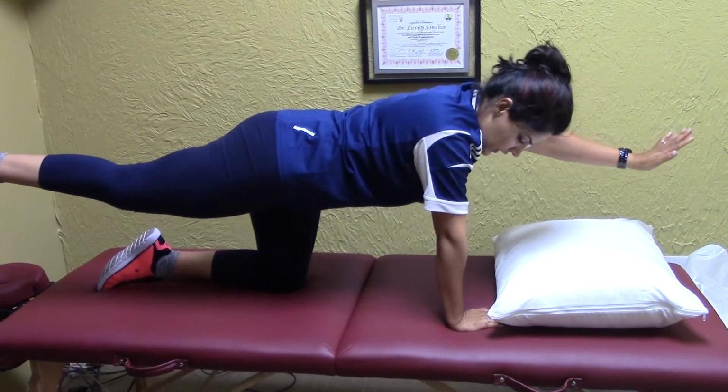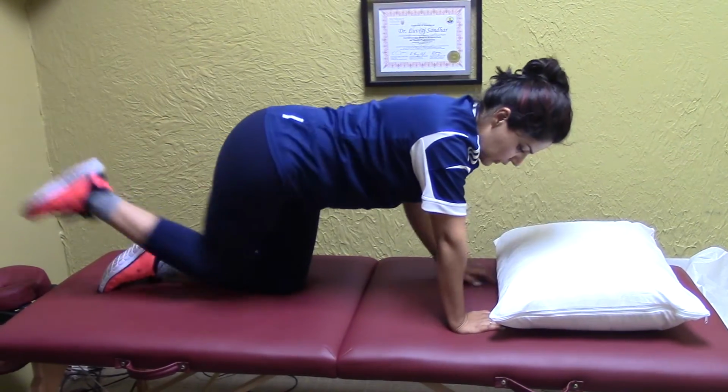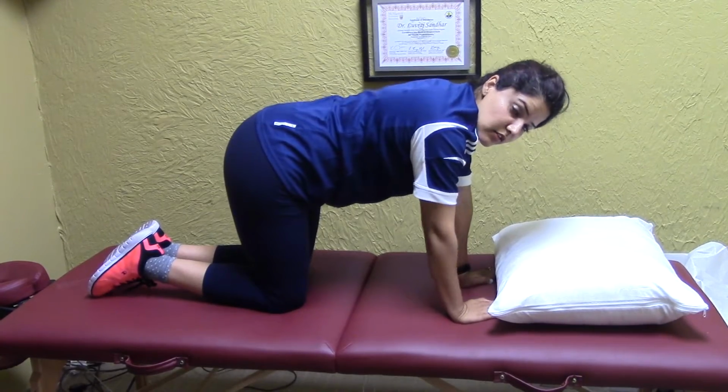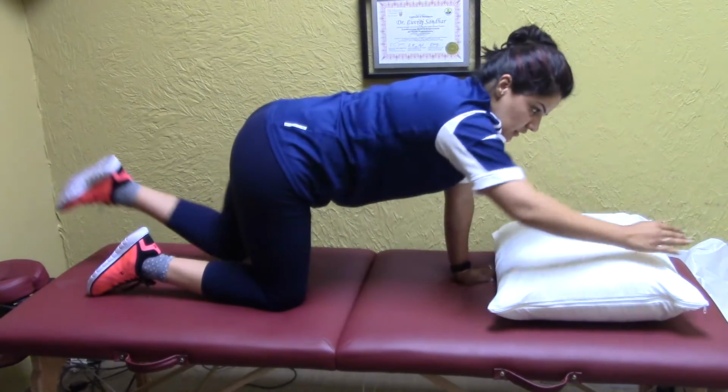So this is a great exercise to do. And then you can do 10 on each side. And once you get better at that, you can hold it for longer. Or you can even start doing things like this.